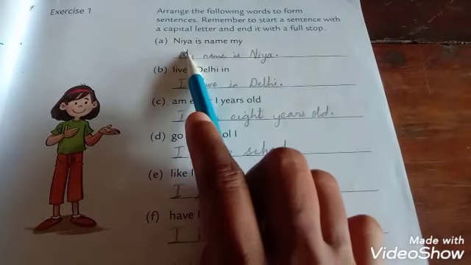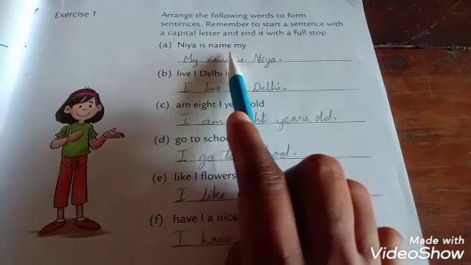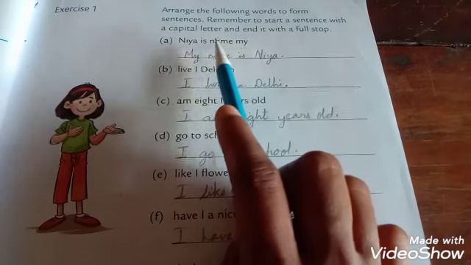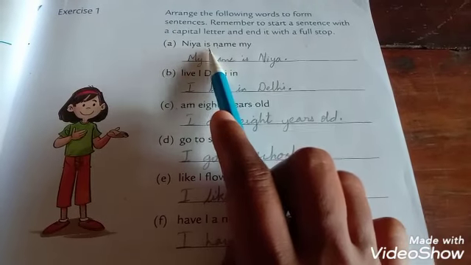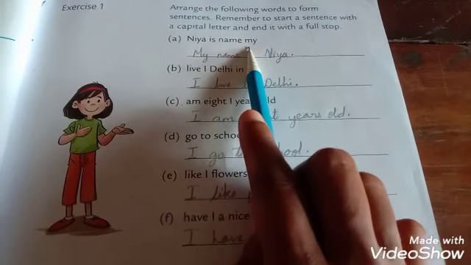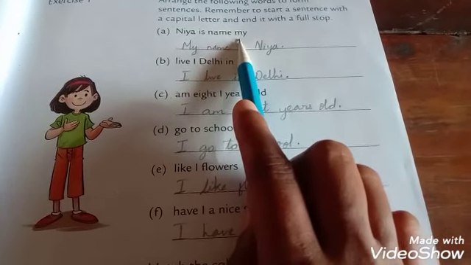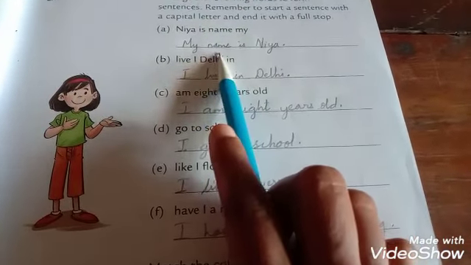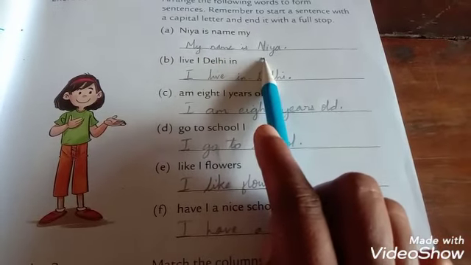So here is the first sentence. Nia is my name mine. Nia is name mine. Does this make a sentence, children? No, it is a wrong sentence. So you have to write, my name is Nia.